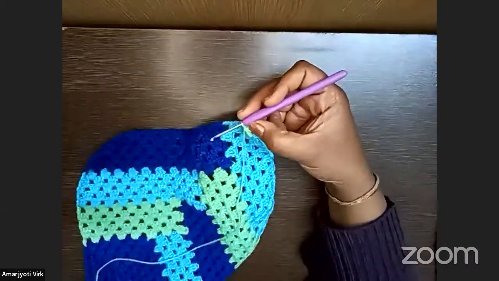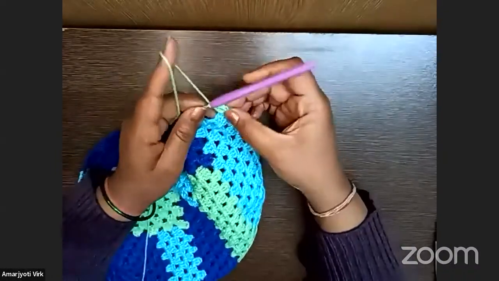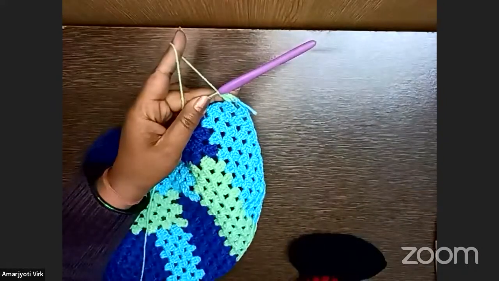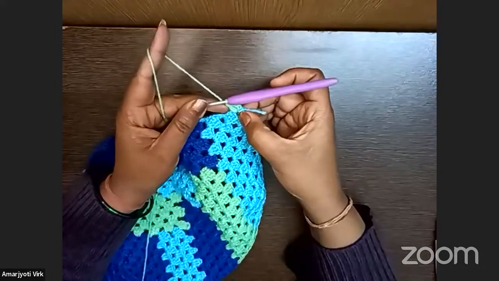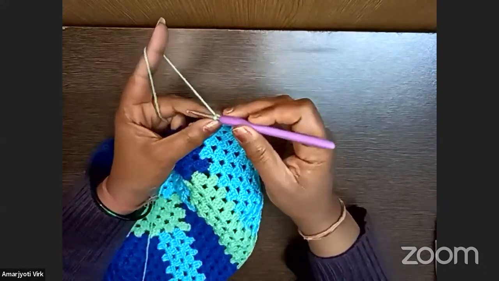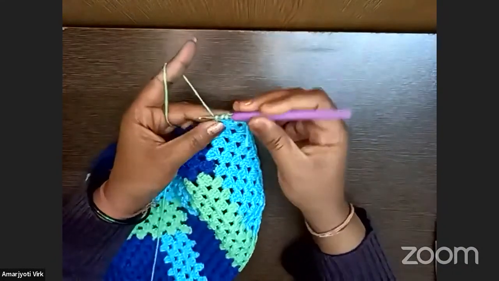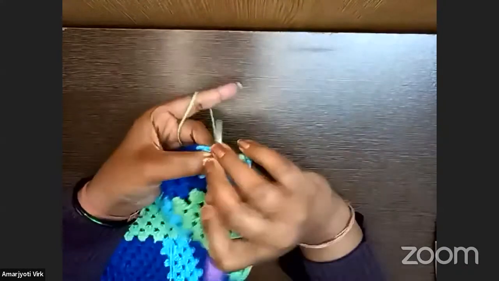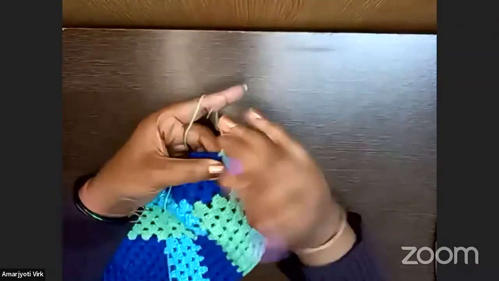Okay, now not a full block, only 1 double crochet, because you are going to decrease this. 1 double crochet in the chain space. After that, chain 1 and skip the block below, make a block in the next chain space. Chain 1, skip the block below.